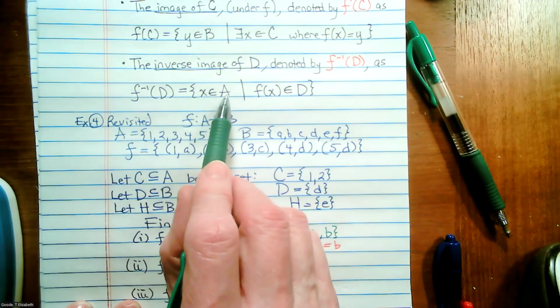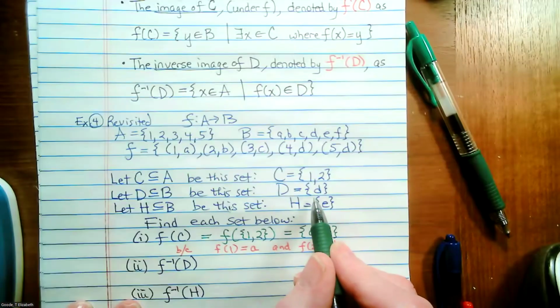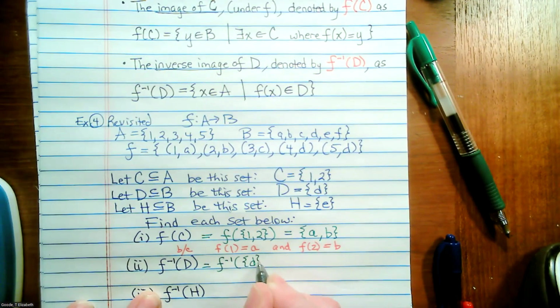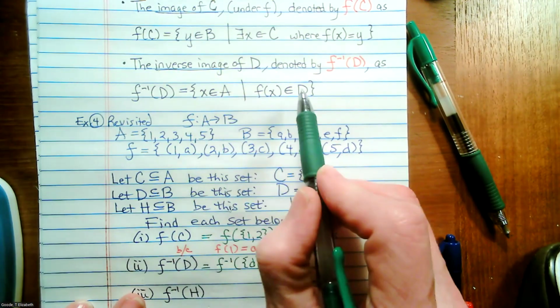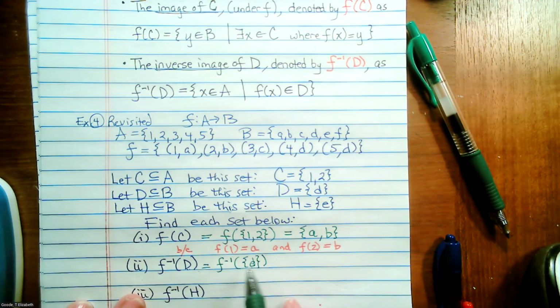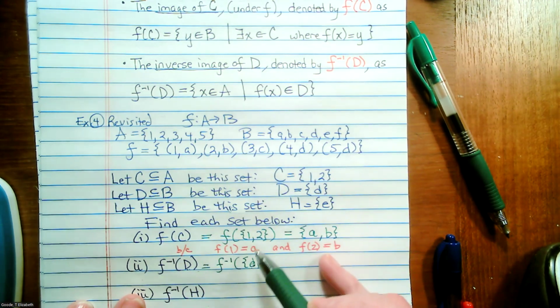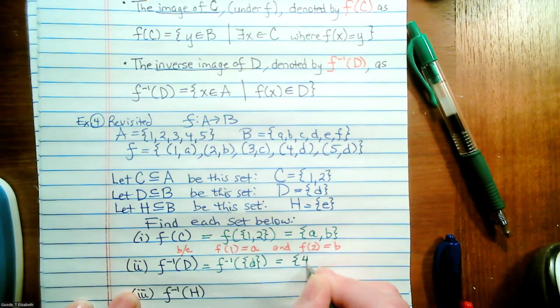And we're going to find the x's in A whose images, f of x, landed in D. Well, we're looking at F inverse of just the singleton set that just contains the element little d. And we want to look backwards and find the x's in A that hit elements in set D. In other words, the elements of A that mapped to little d, because that's all that's in set D. Well, let's just take a look. Which elements from the domain mapped to little d? Oh, 4 and 5. So this is the set containing 4 and 5.